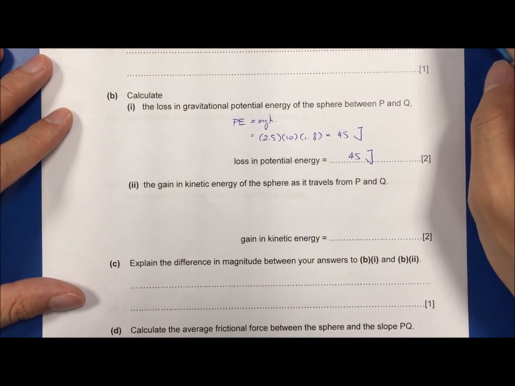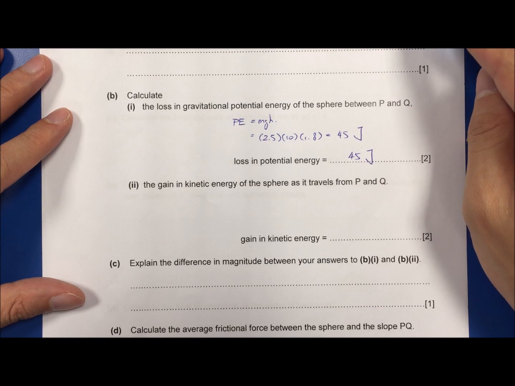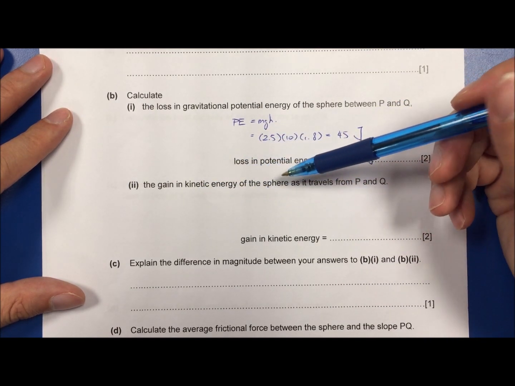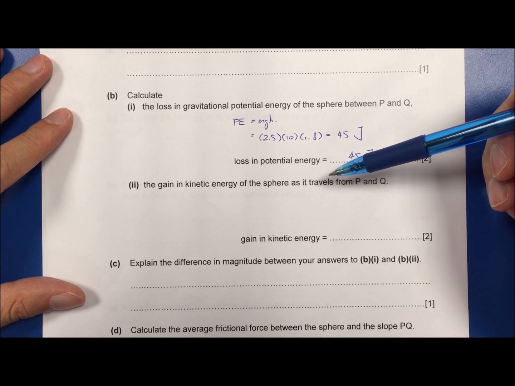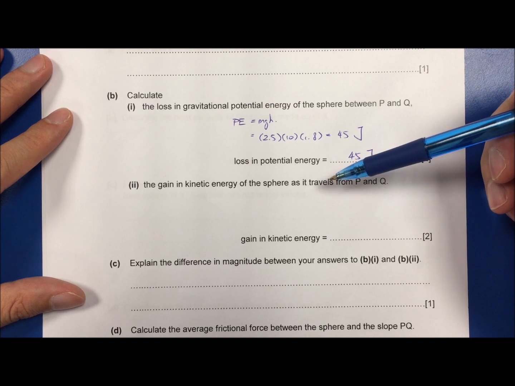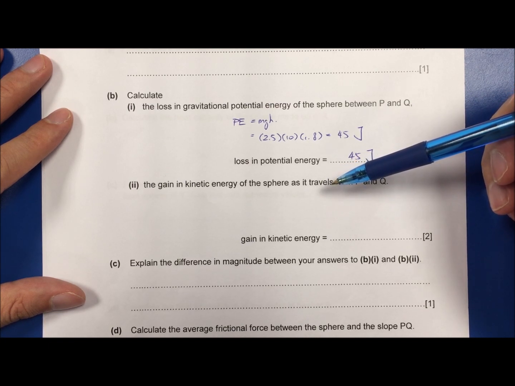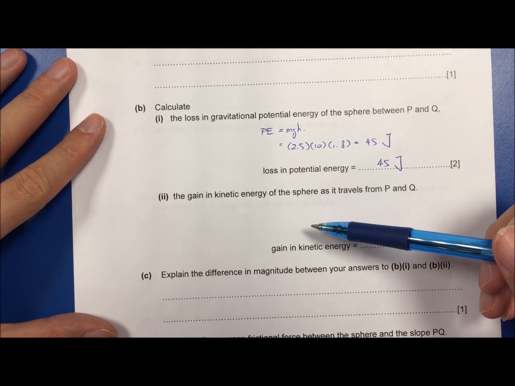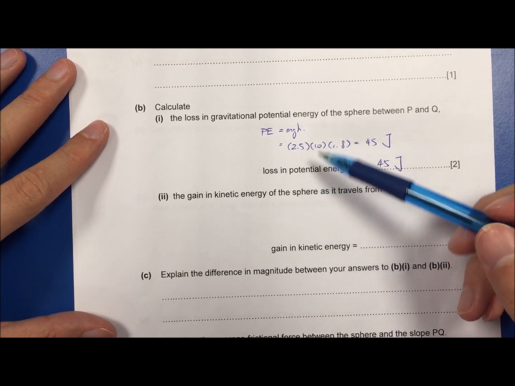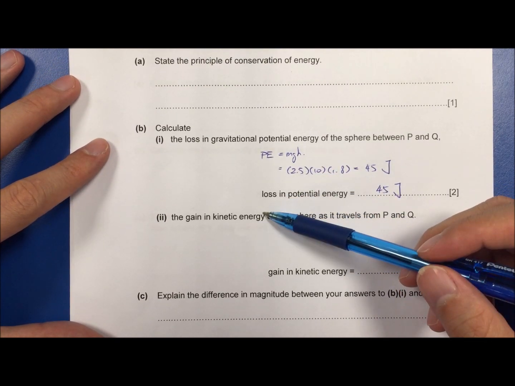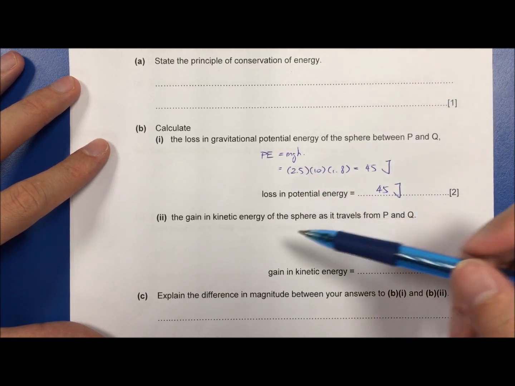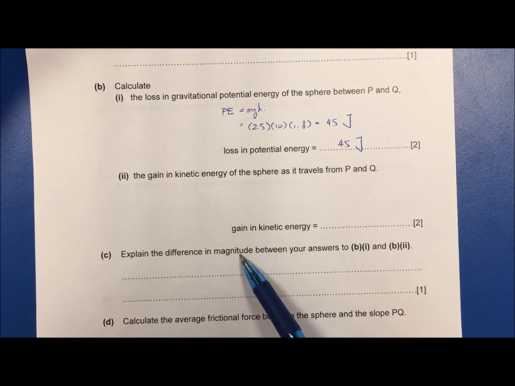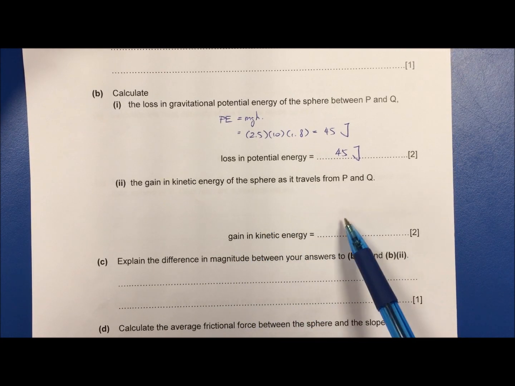Wait a minute, is there any tricks? Let me see. Gain in KE must be the loss of PE. Is it a smooth slope? They didn't say. Okay. Oh, good. We cannot just say that. The reason why I paused just now is because if I am assuming the loss in PE is equals to the gain in KE, I'm assuming there is no energy loss. But I got a feeling that there is energy loss because of part C. You see, they already hinted to you that B part 1 and B part 2 is different. So I know that I cannot just put 45 here.